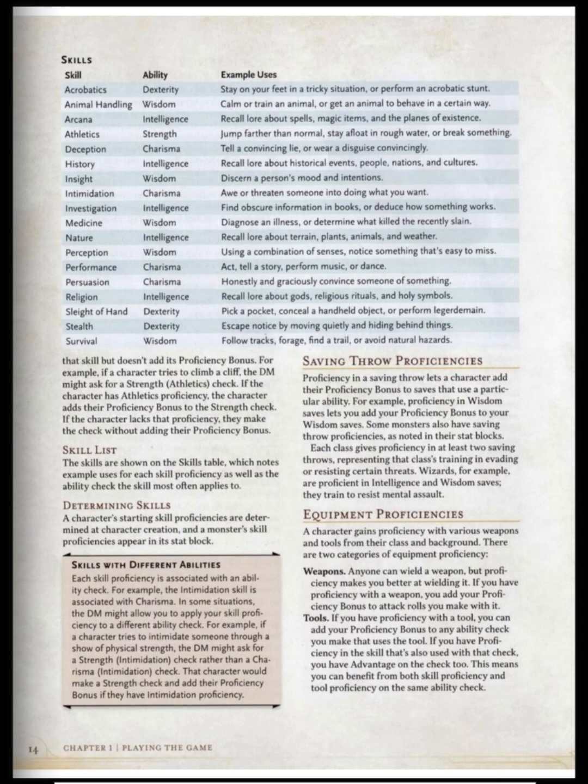Deception, Charisma, tell a convincing lie or wear a disguise convincingly. History, Intelligence, recall lore about historical events, people, nations, and cultures. Insight, Wisdom, discern a person's mood and intentions.